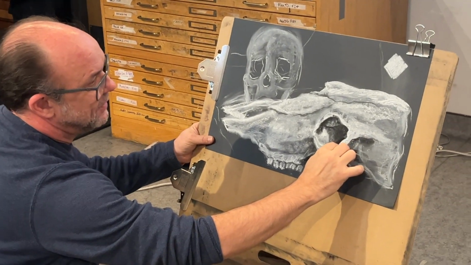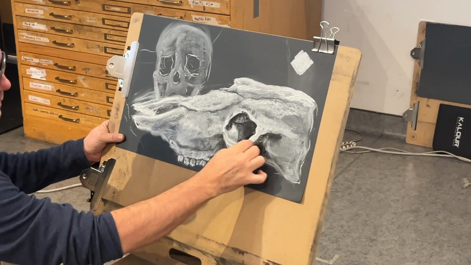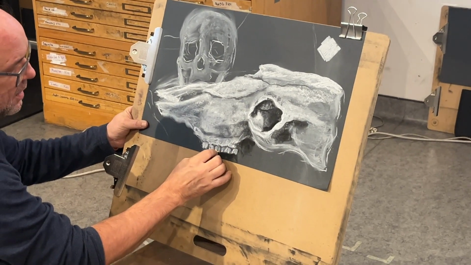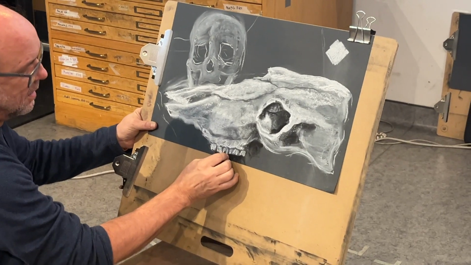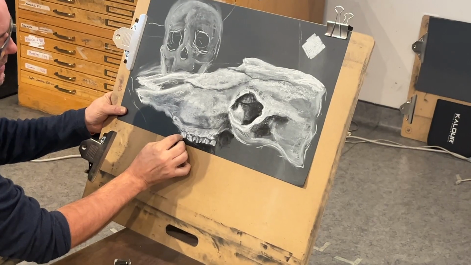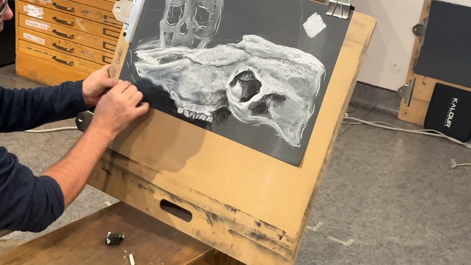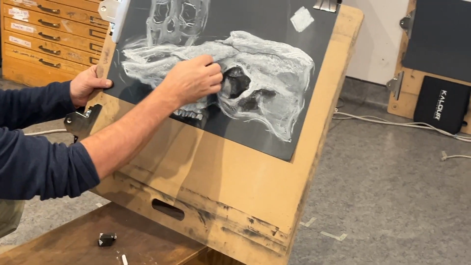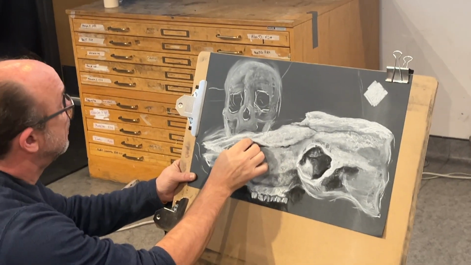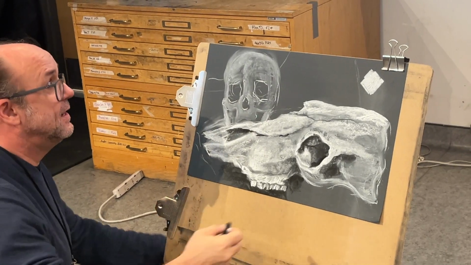See how I'm reshaping this? And even the teeth now. Using the negative space to carve out. And then coming into the cracks. I mean, you see how bomb diggity that is?